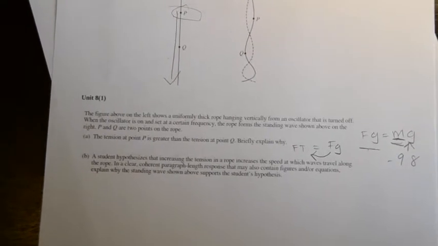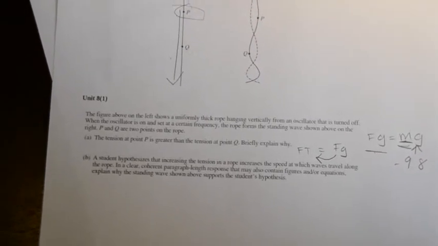For part B, it says, a student hypothesizes that increasing the tension in a rope increases the speed at which waves travel along the rope. In a clear, coherent, paragraph-length response that may also contain figures and/or equations, explain why the standing wave shown above supports the student's hypothesis.